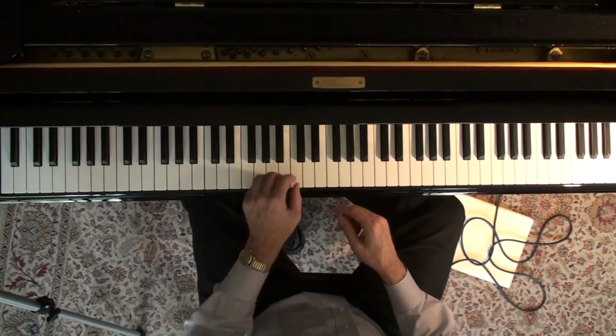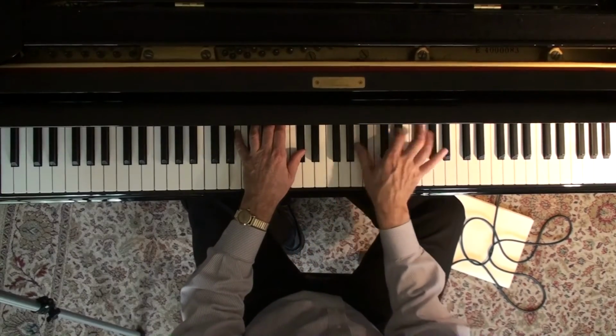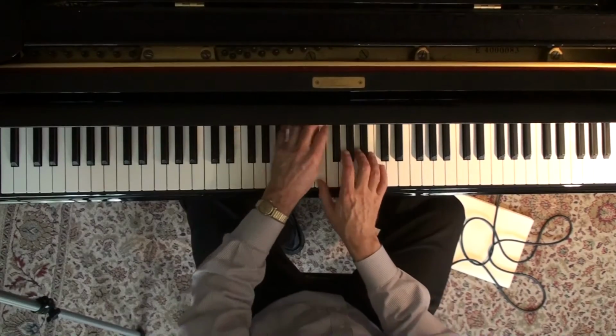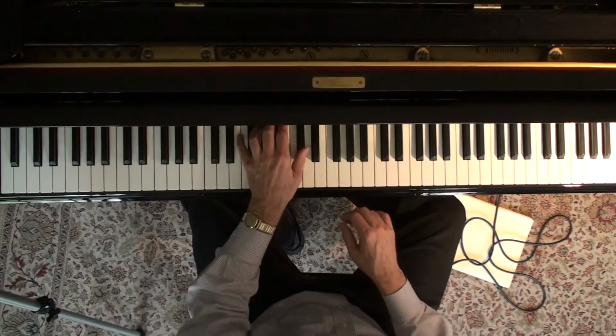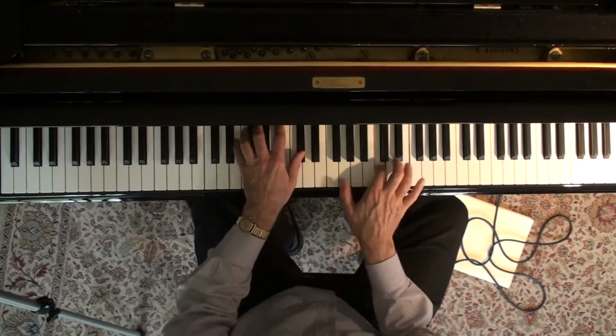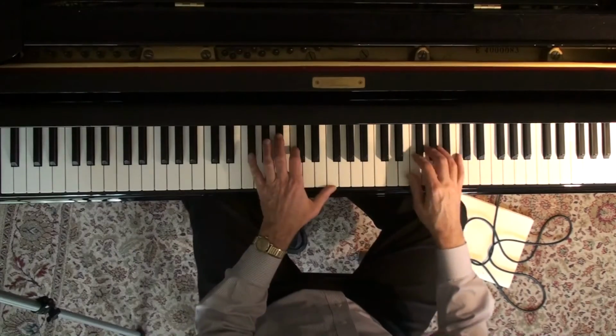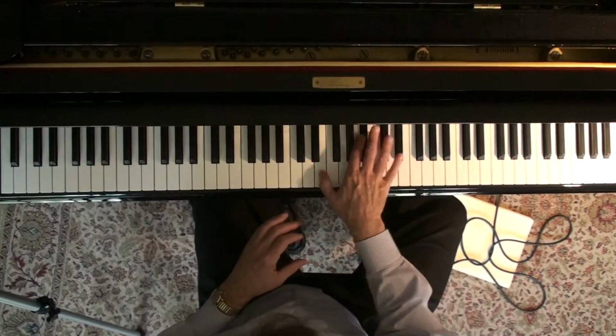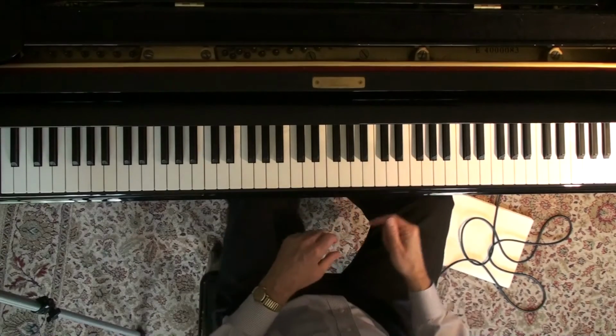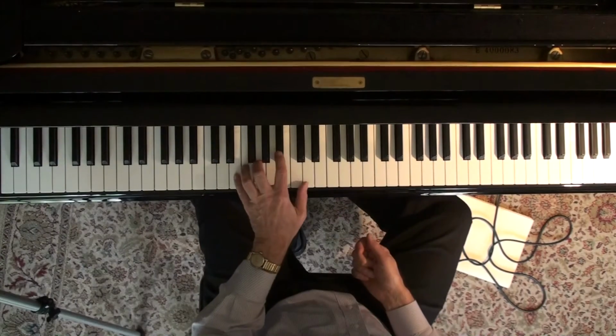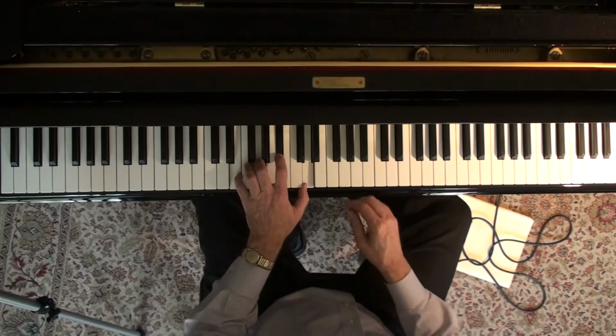Diminished, there's so much stuff you can do also, you know, that kind of thing. That's all based on the diminished scale. The minor 7 flat 5 and the best scales for that.